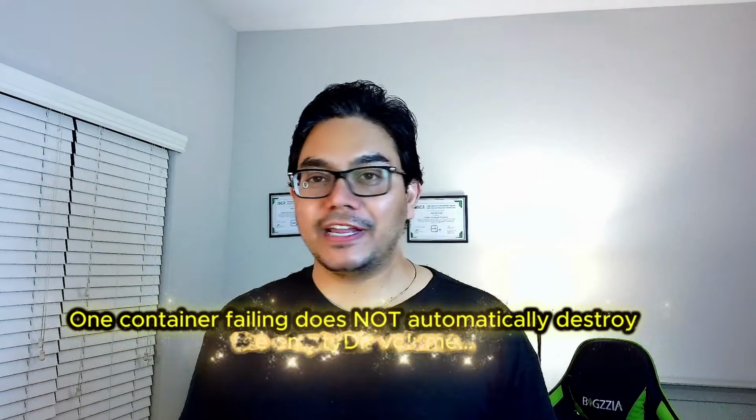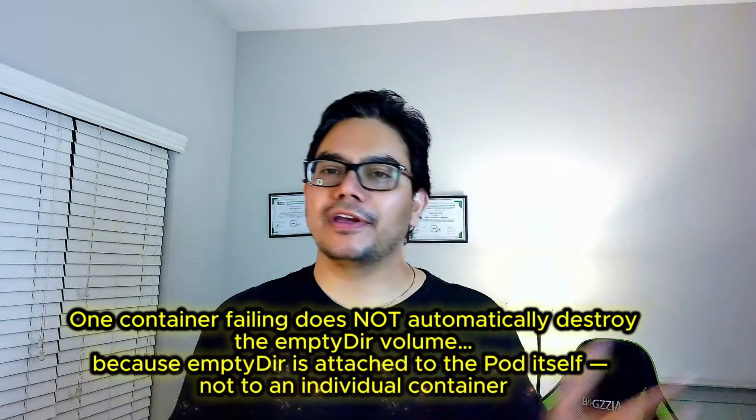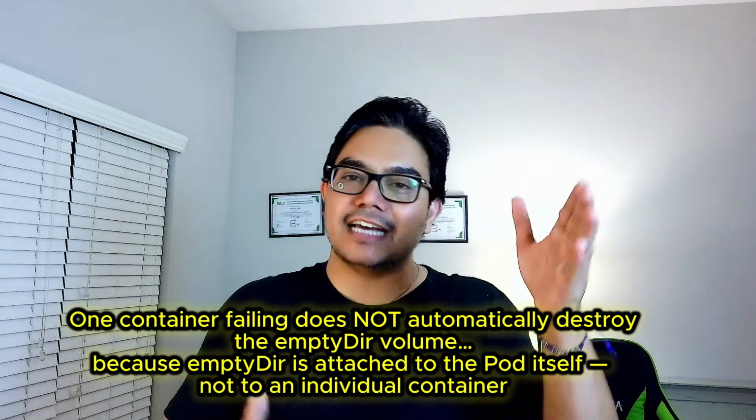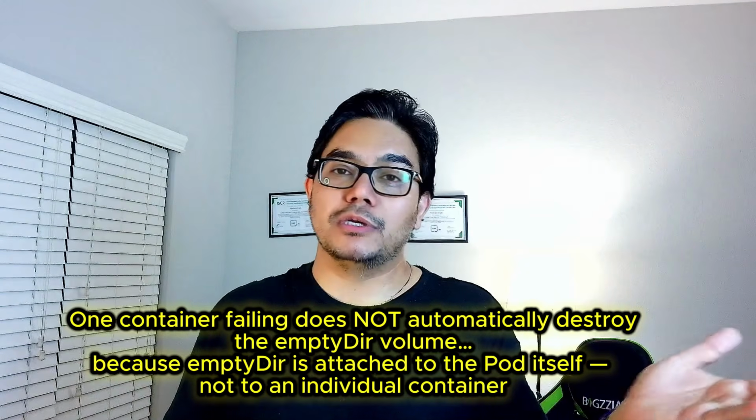That's it. So today, you learned emptyDir is temporary, it belongs to the pod, containers share it. One container failing does not automatically destroy the emptyDir volume because emptyDir is attached to the pod, not to the individual container.